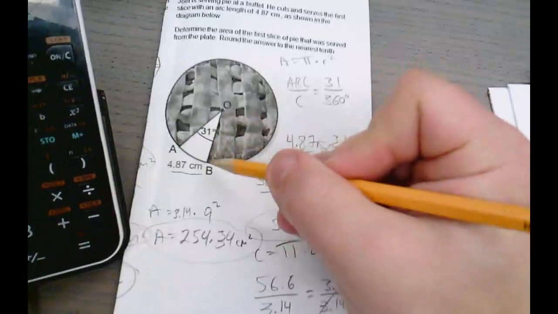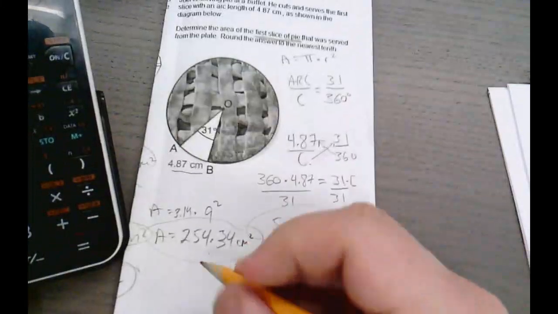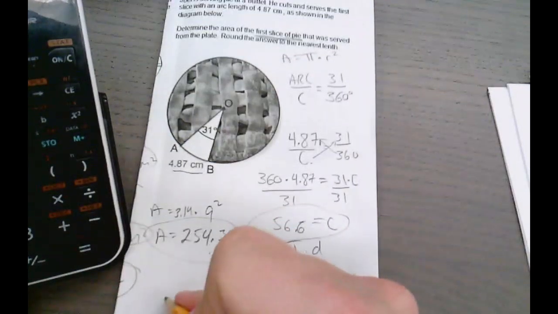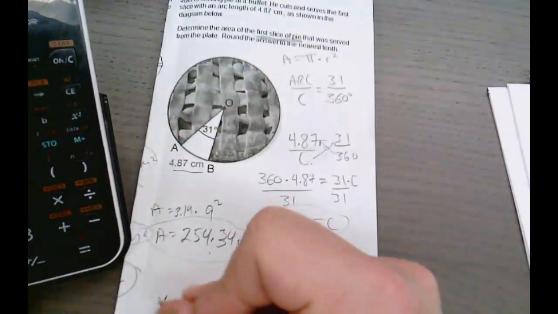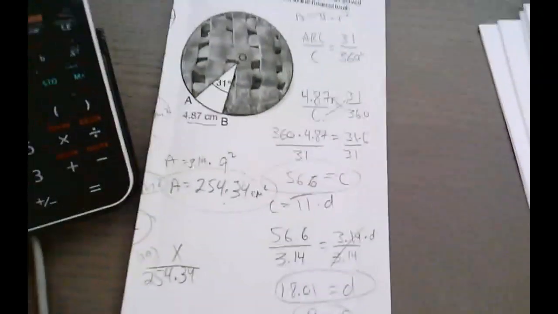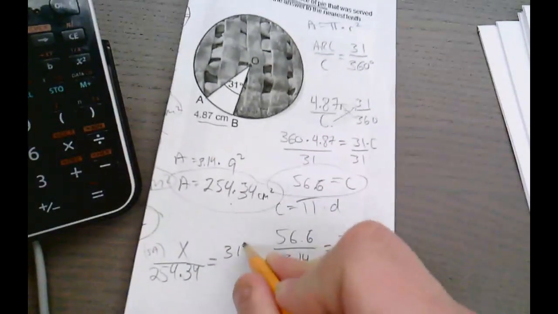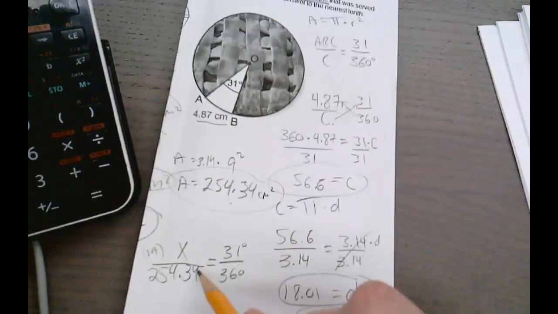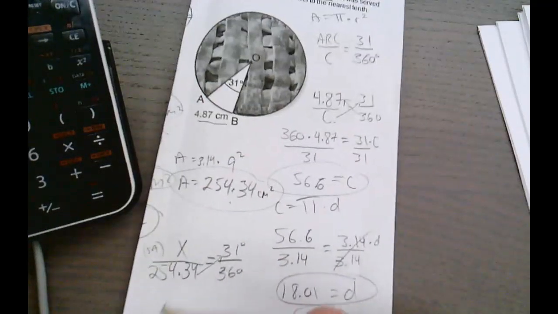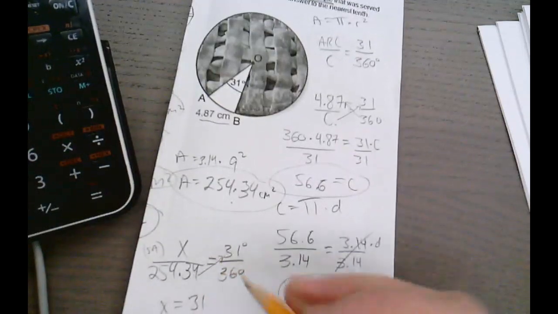No. They asked for what the missing piece is. So the first slice that's being taken out. So if the total area is 254.34, then we want to know what the sector area is, or we can just call it X. So this is equal to 31 degrees over top of 360. We want X to be alone, by itself, so we're moving this over there. So we got X is equal to 31, so we moved it over, doing the opposite operation, this times that.